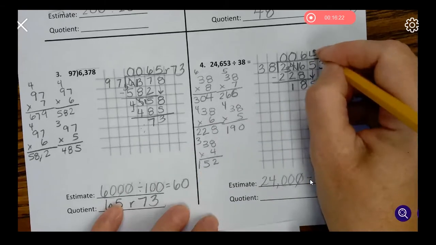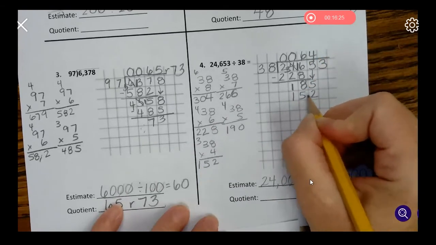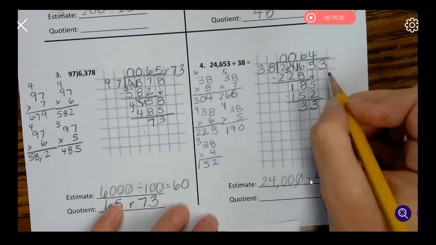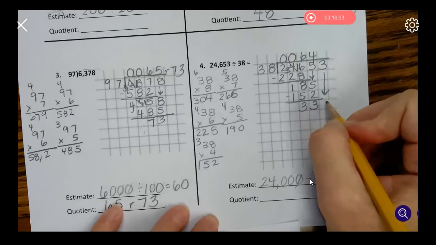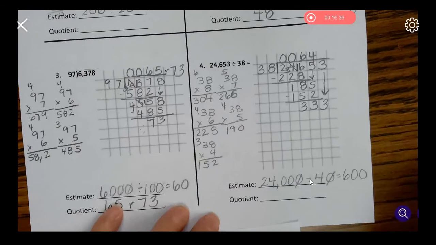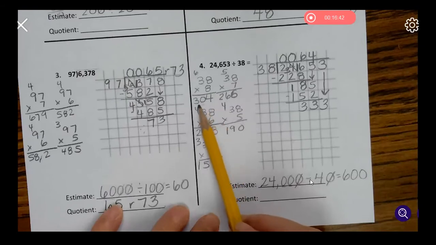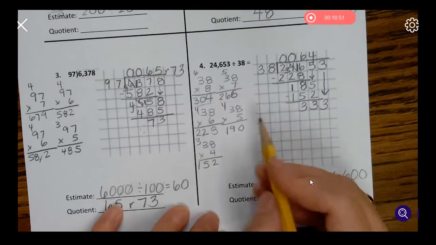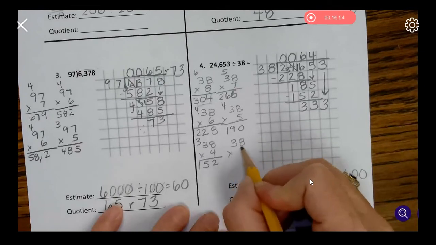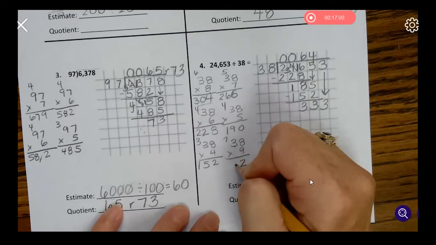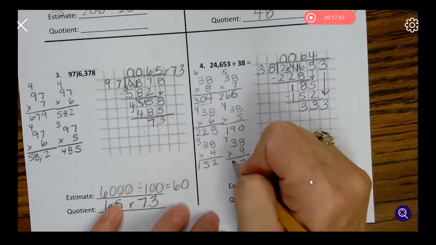Okay, 4,152, subtract, that's 3, and then 3 again, bring down, wow, another 3, okay? Now, if you look, it looks like we're going to have to go higher than that, we're going to have to go to 9, because 38 times 8 is 304, so we're going to have to try times 9. 38 times 9, 72, 27, 27 plus 14, 27 plus 7 is 34.